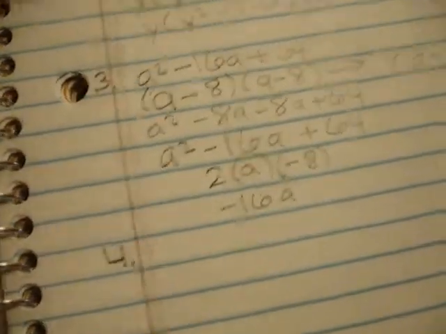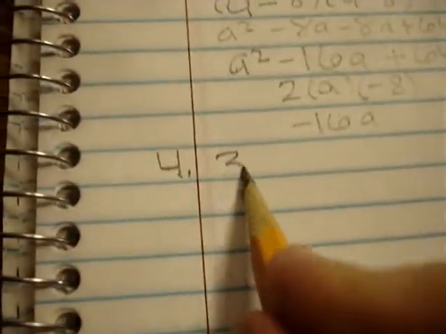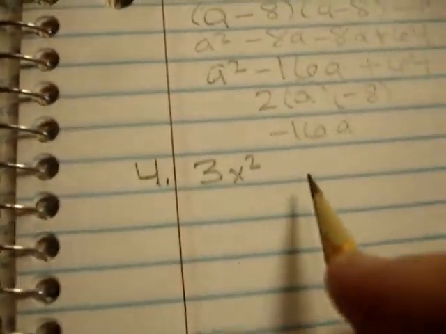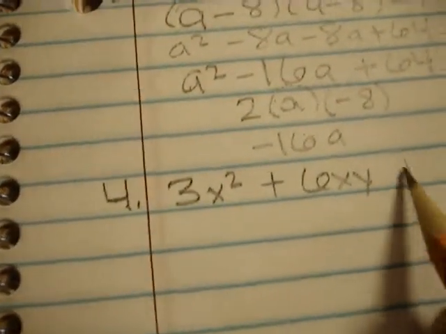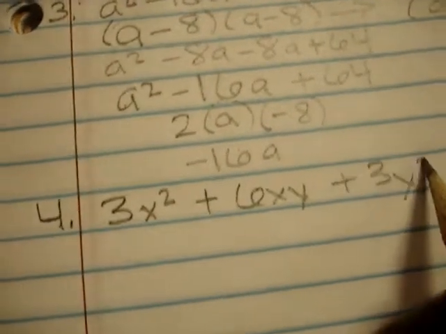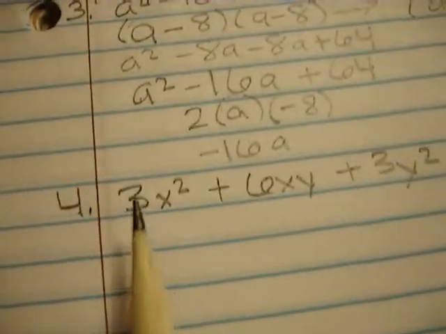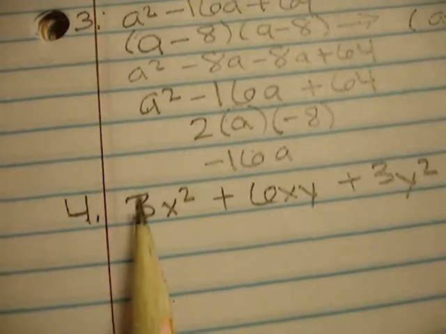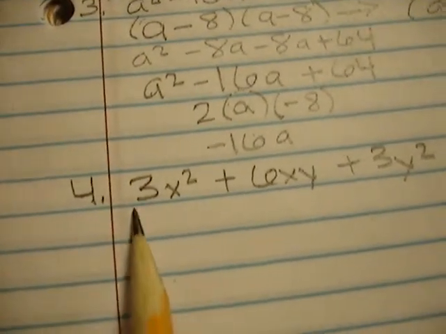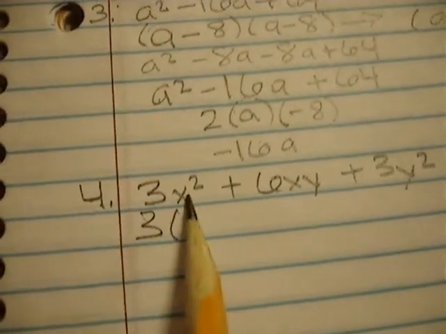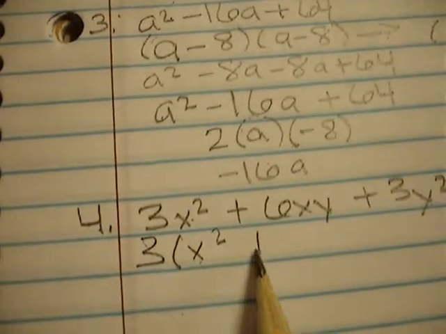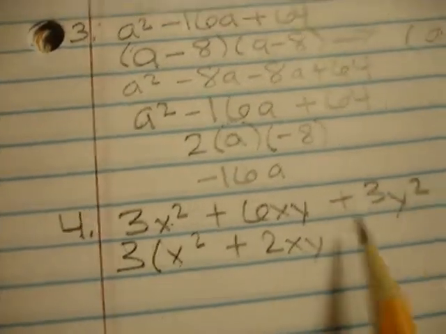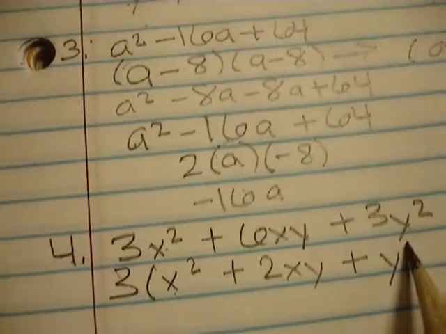Let's do number 4. 3x squared plus 6xy plus 3y squared. Okay? First thing we can do is factor out just these numbers. I can see a 3 can be factored out of everything. That's the only thing that's common in each one. Okay, so 3 times x squared plus 2xy plus y squared.